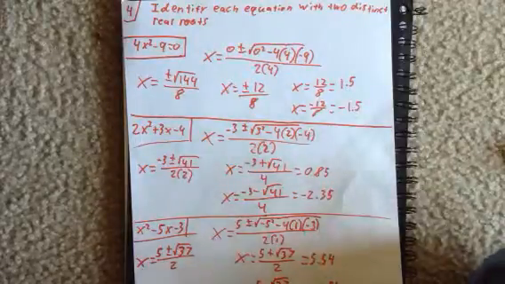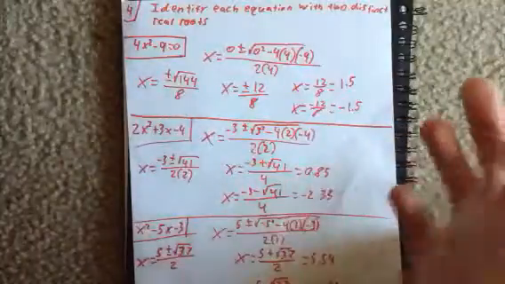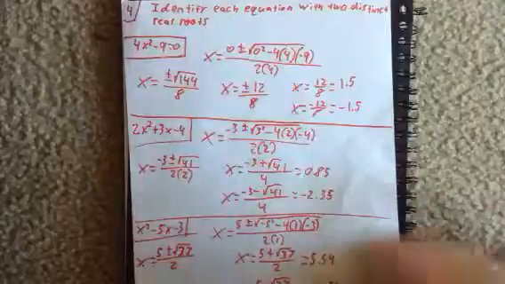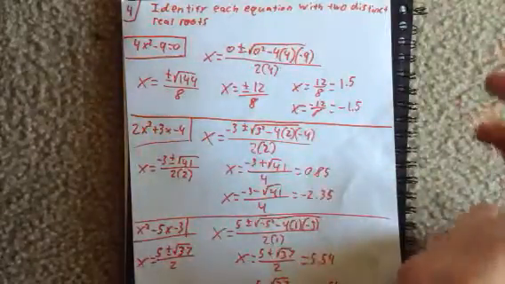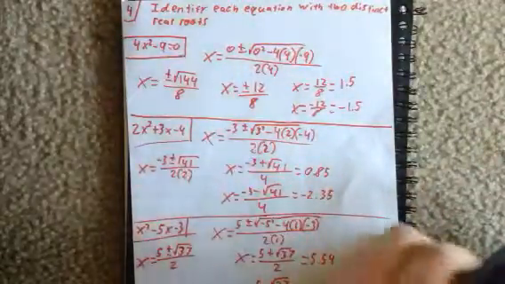This is the third part of my Test 5 presentation, and question number 4. It asks us to identify each equation with two distinct real roots, and it gave us 6 equations to work out, and 3 had two distinct real roots.